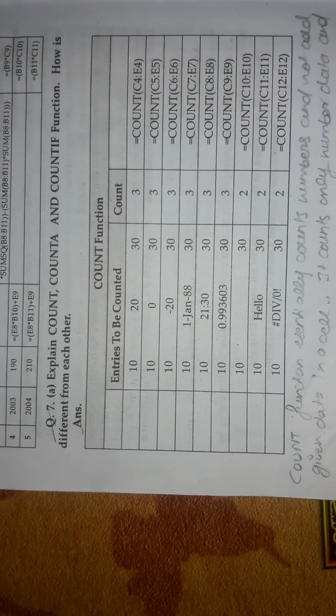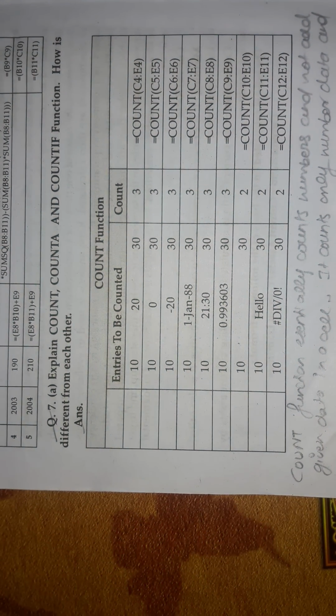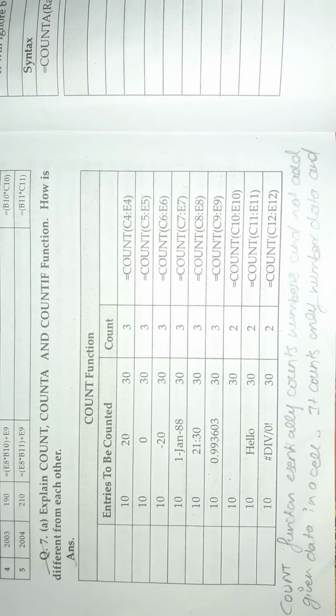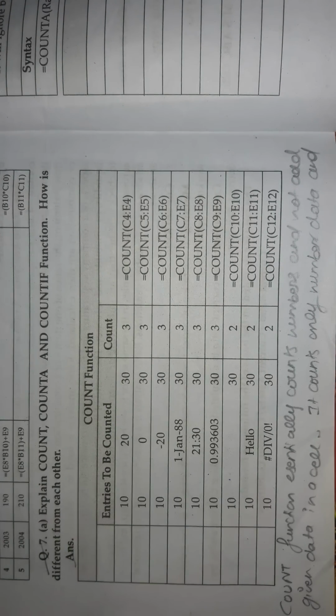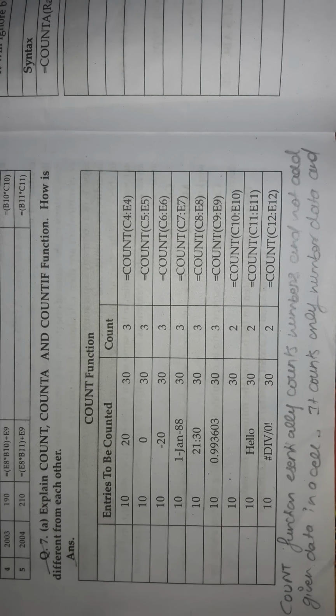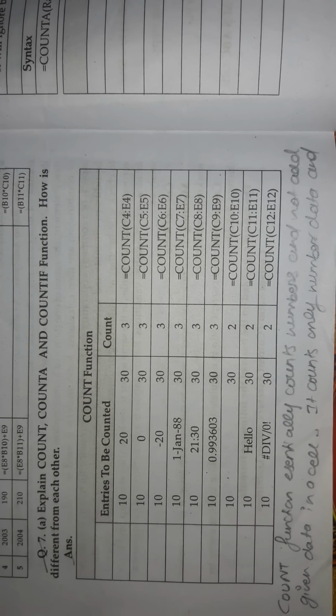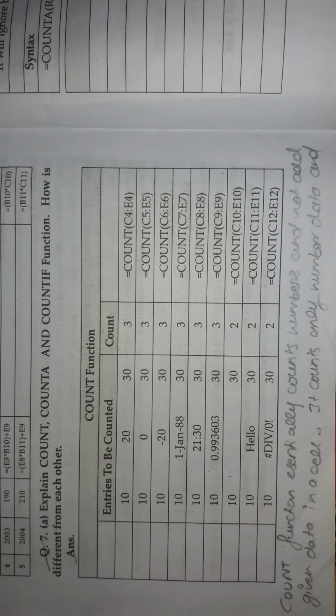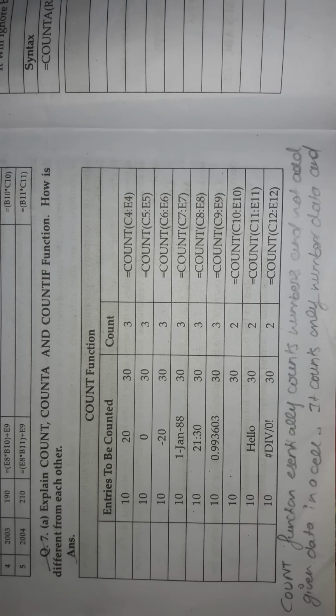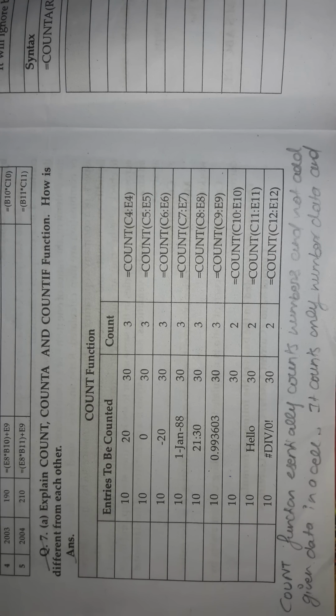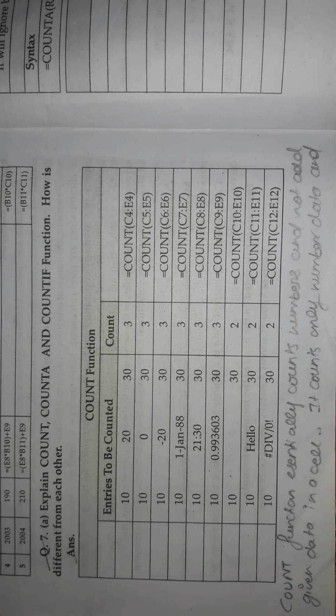So this is the question of COUNTA and your COUNTIF. Just forget this table, just write down what it does and its syntax. The table is quite confusing and I don't think it is even correct. So what is the COUNT function? The COUNT function essentially counts numbers and does not add the given data in a cell. It just counts the numbers, only and only numbers, and not text data.